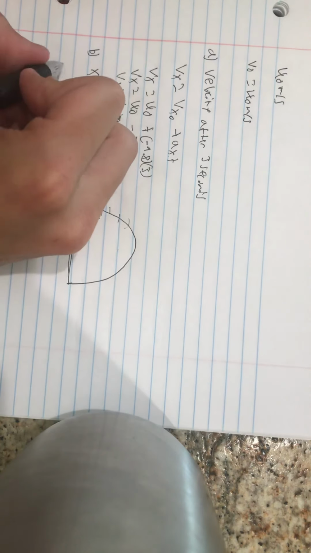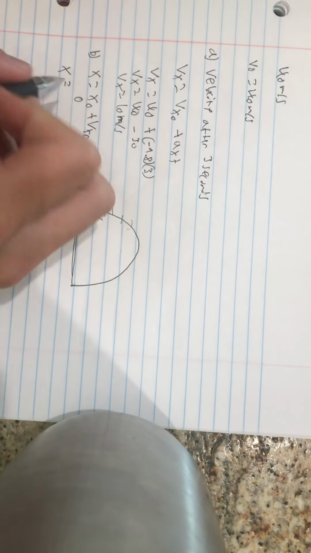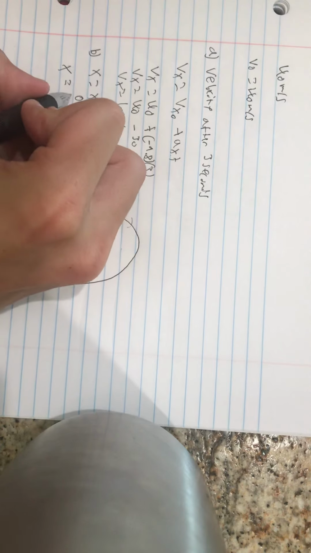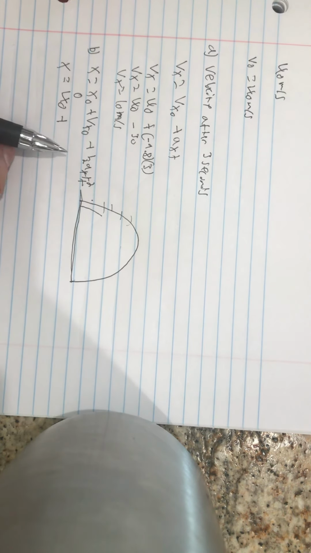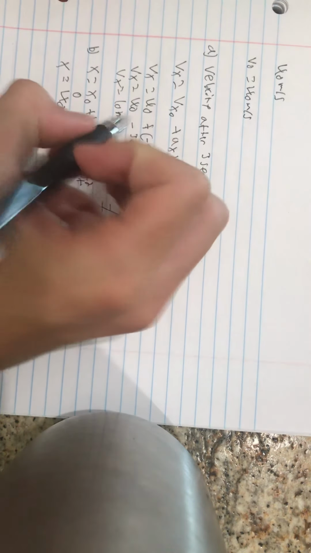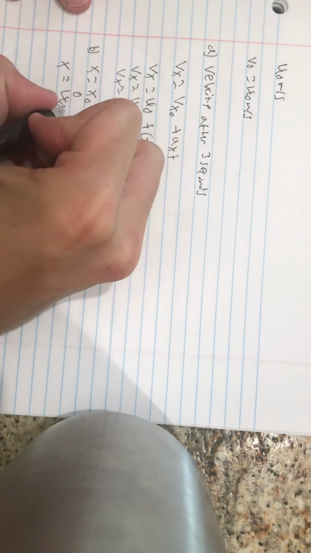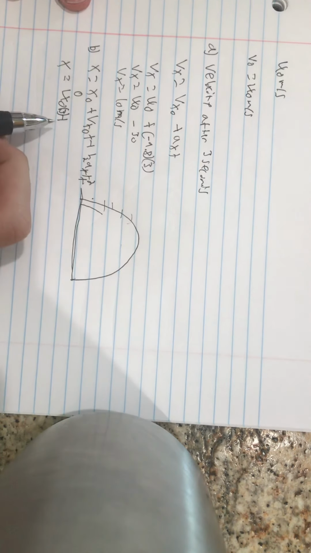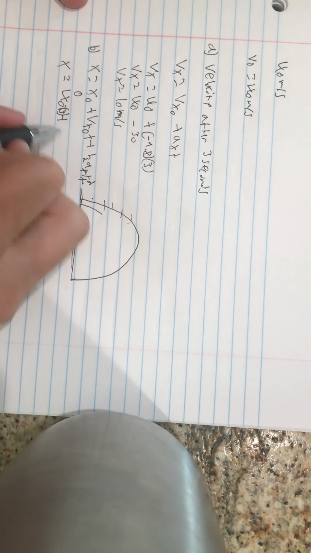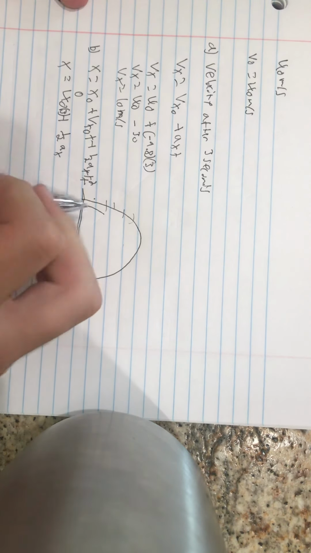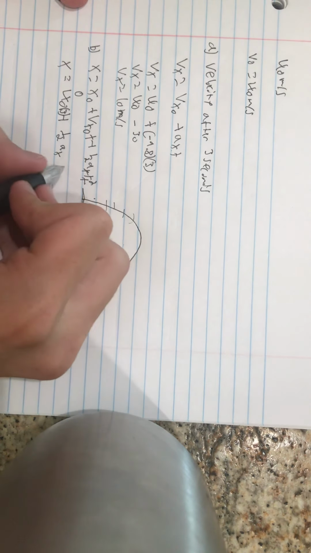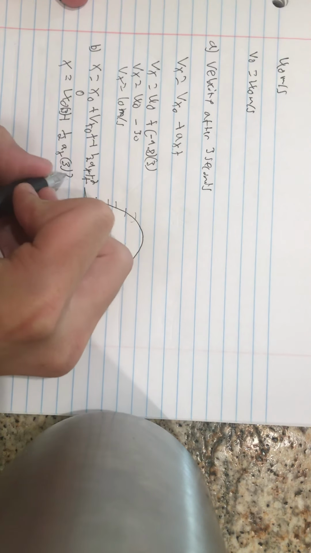Right? So we have x, which is what we're trying to find, is equal to x naught, which is 0, plus vx naught t, my bad. Vx naught t, 40 times 3, plus 1/2 axt squared. T is 3 squared.